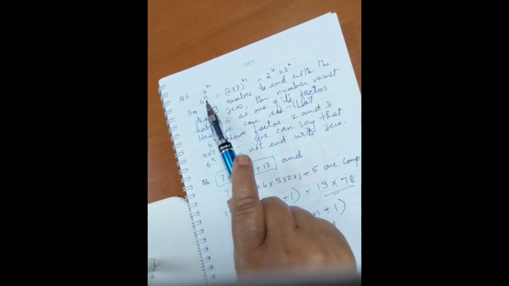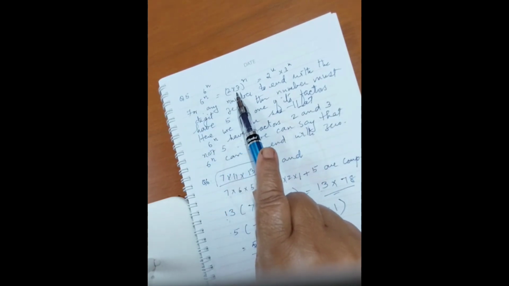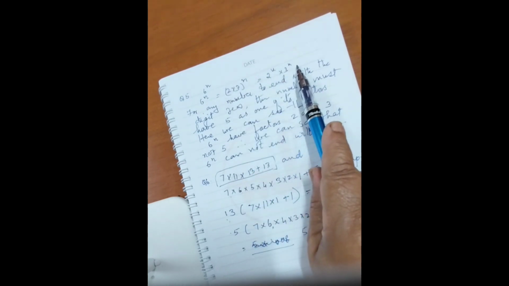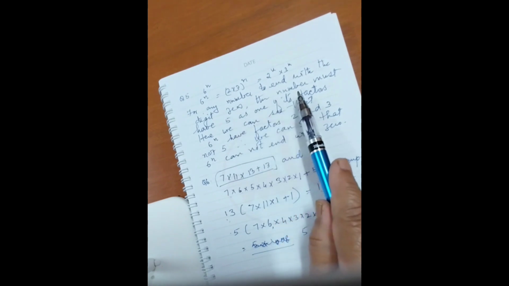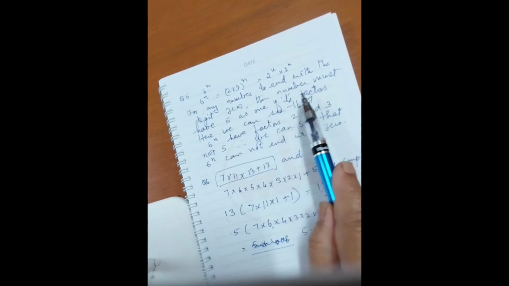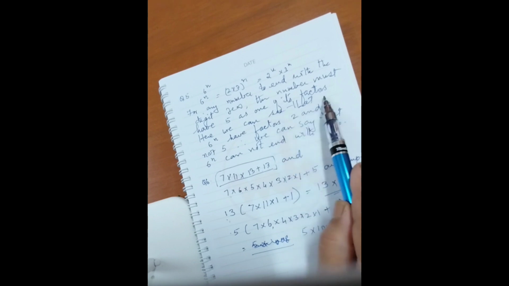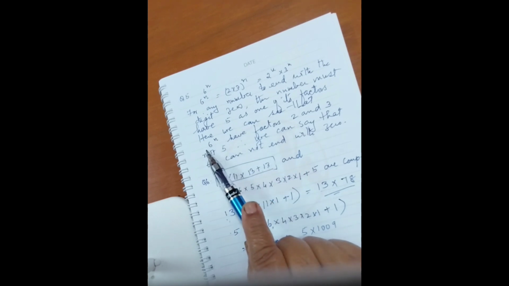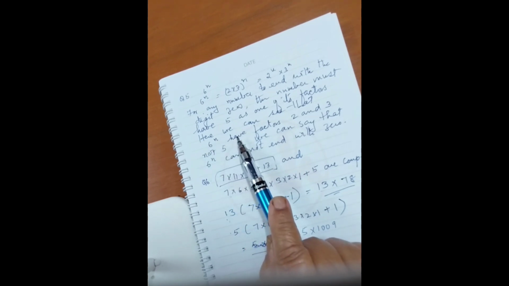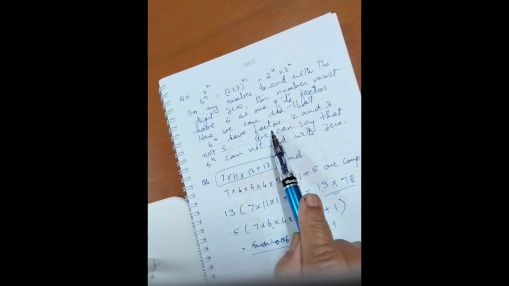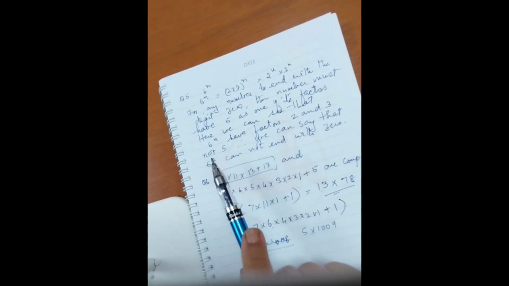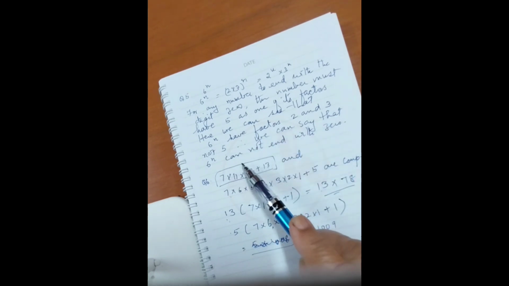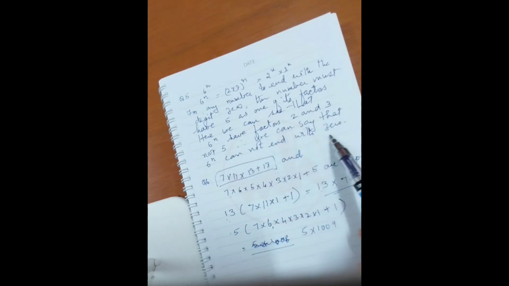Here, 6 to the power of n can be written as (2 into 3) whole to the power of n, or 2 to the power of n into 3 to the power of n. For any number to end with 0, the number must have 5 as one of its factors. Here we can see that 6 to the power of n has factors 2 and 3 and not 5. Therefore, we can say that 6 to the power of n cannot end with 0.